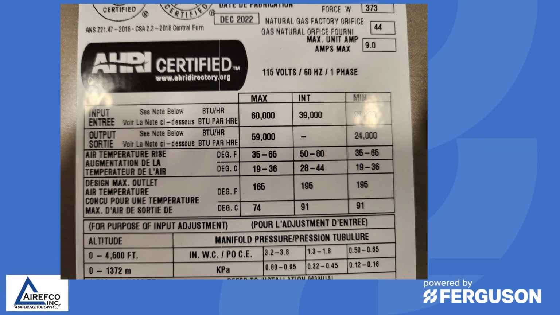The next thing you want to look at is the temperature rise through the furnace. This will tell us if we're moving the correct amount of air through the furnace. Every furnace on their data tag has a list of the temperature rise range that is to be expected for that particular furnace. In this case, this is a multi-stage furnace, and so you have 3 different temperature rise ranges. You should check the furnace in all ranges that are listed on the data tag. Once this has been adjusted, then you know that you're moving the correct air through the furnace.